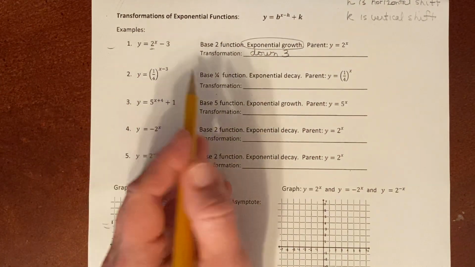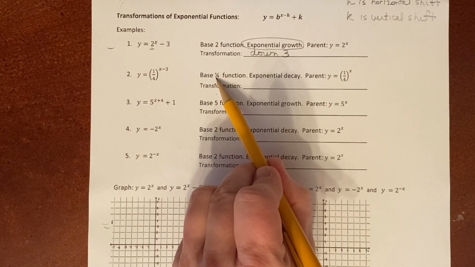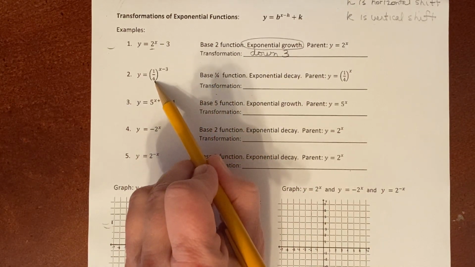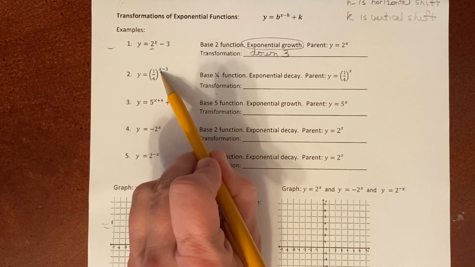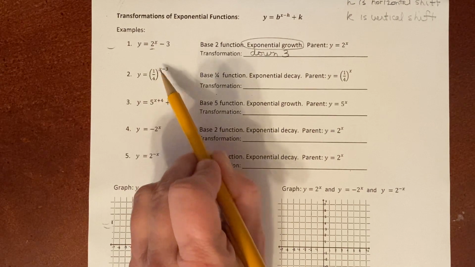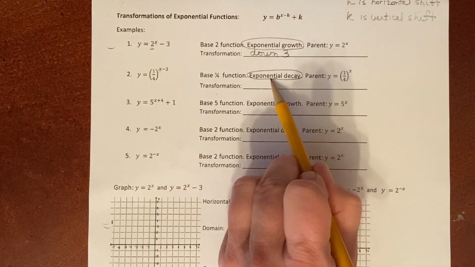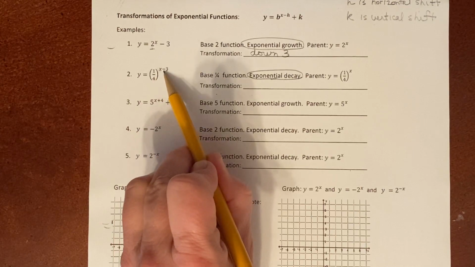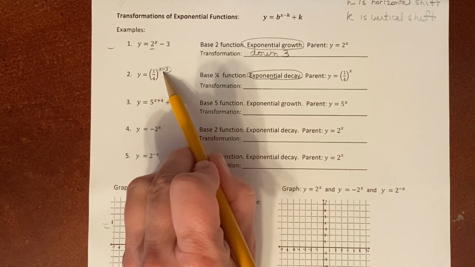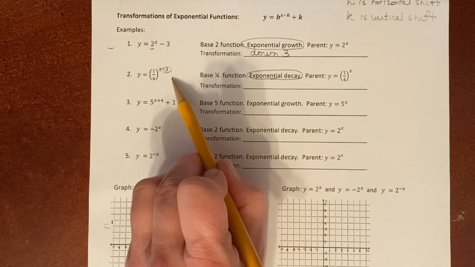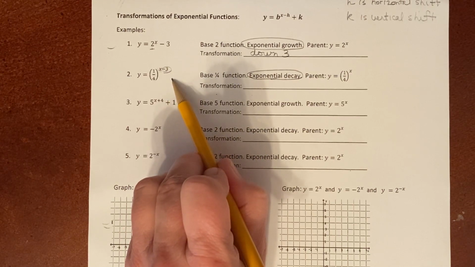Example 2, it's a base 1/4 function. It's an exponential decay because 1/4 is a number between 0 and 1, and the x value up here is positive. There's not a negative in front of it, so it is a decay. The parent is (1/4)^x, so the transformation is wrapped up in this minus 3 that's with the x, not down here without the x.